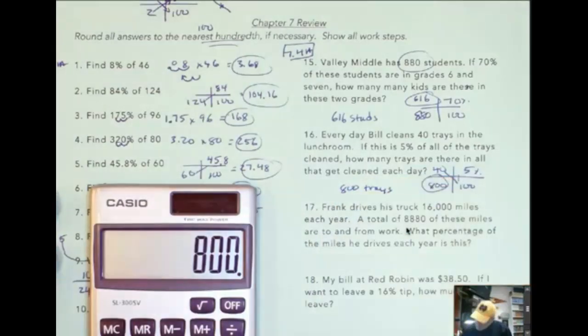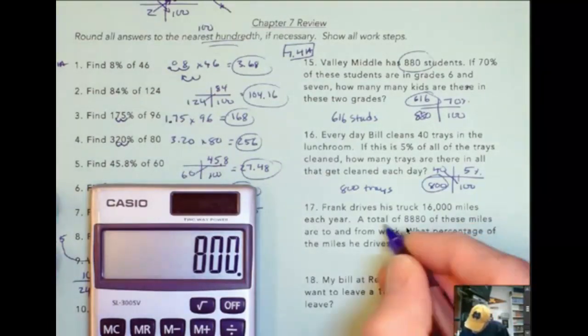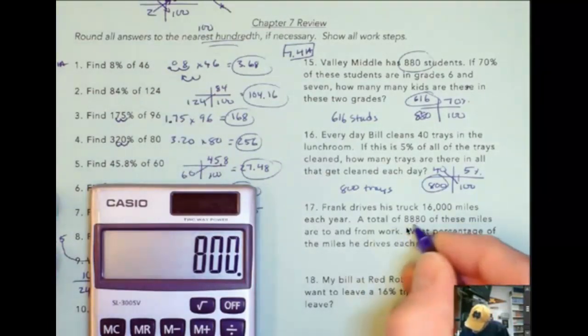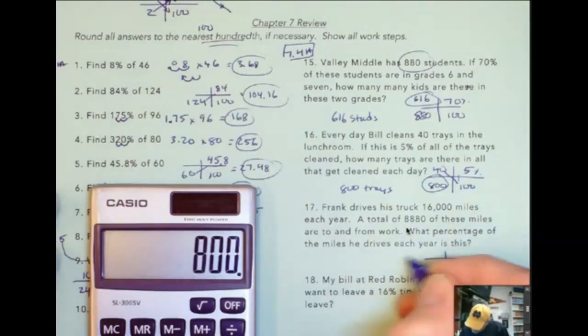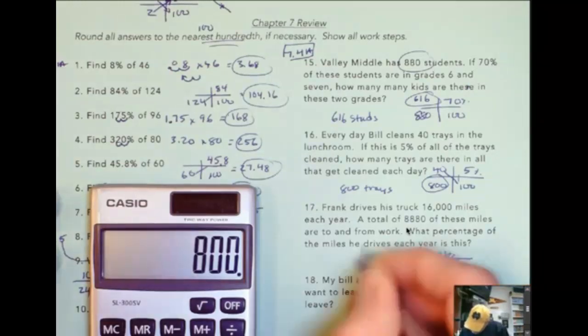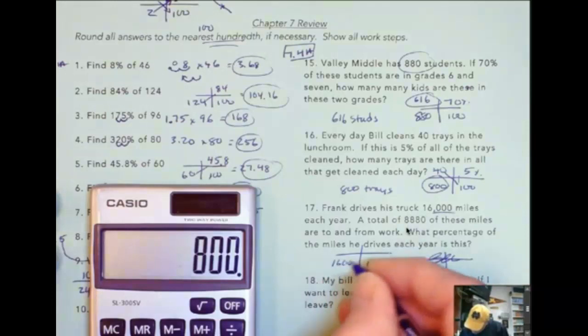All righty. This one here. Frank drives his truck 16,000 miles in a year. A total of 8,880 of these miles is to and from work. What percentage of the miles does he drive each year is this? Okay, well, this is 880. This is 8,800. Sorry. Start over here. Let's put my 100 in. Okay, so he drives a total of 16,000 miles. So that's the whole, 16,000.